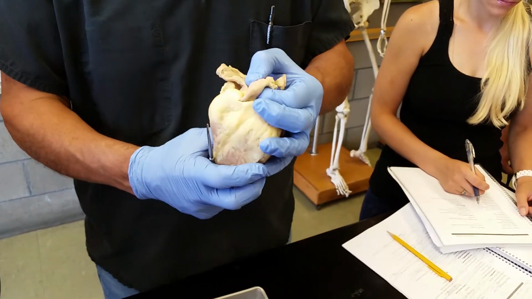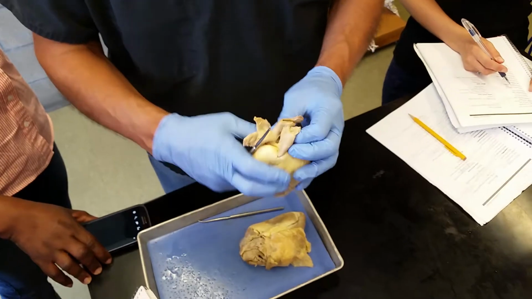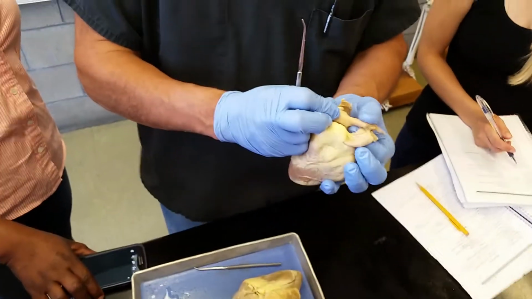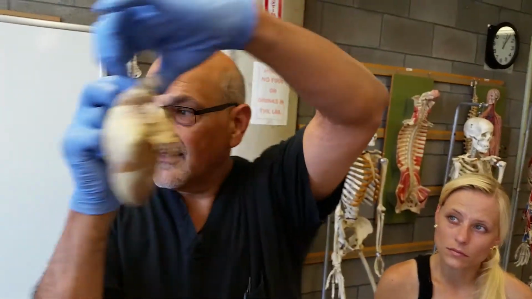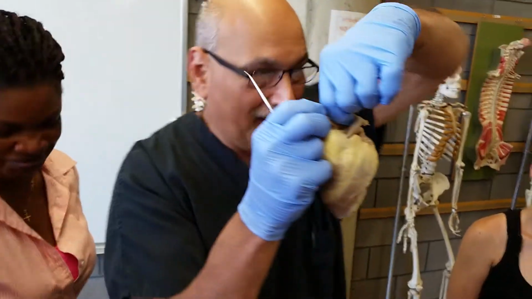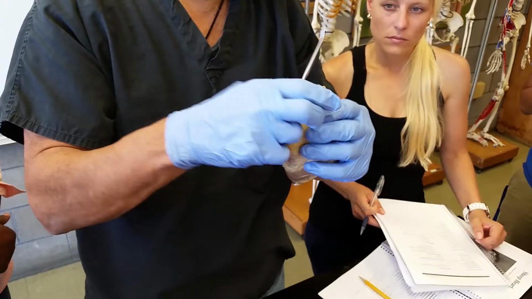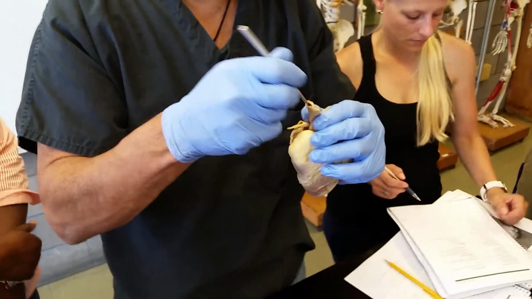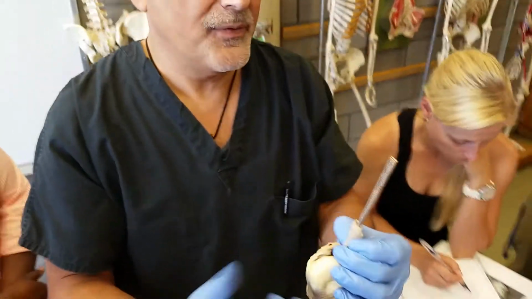pulmonary trunk, which becomes the pulmonary arteries and brings blood to the lungs. In the back here is the aortic arch that I'm holding this by. This is the arch right here. That's the aortic arch. And this first major branch coming off the aortic arch, where I'm sticking the probe down inside, is the brachiocephalic. It's going to feed the arm and head.